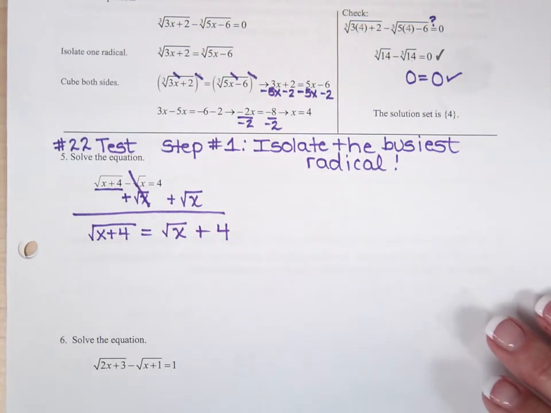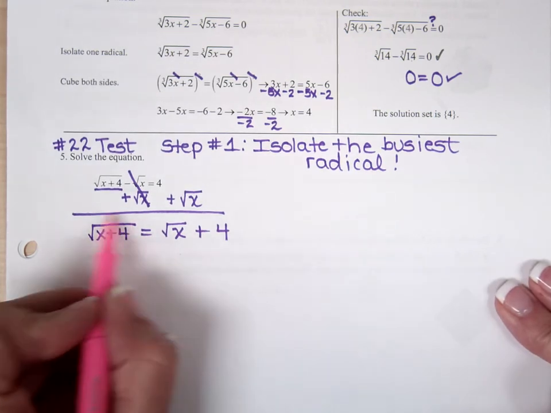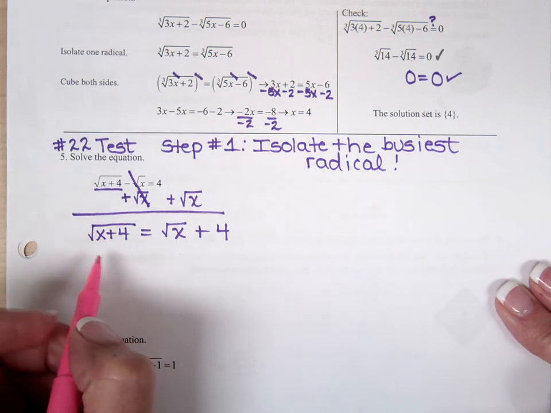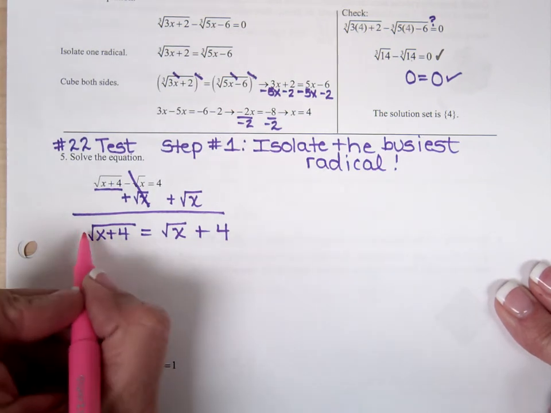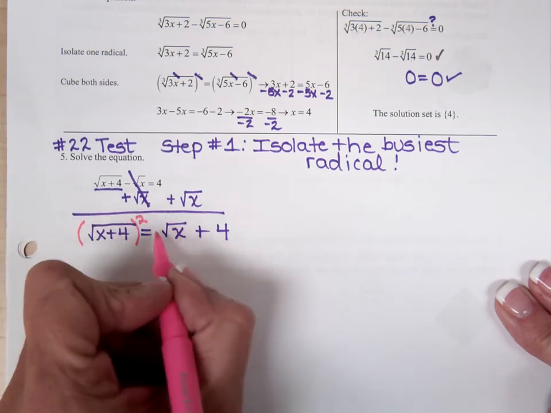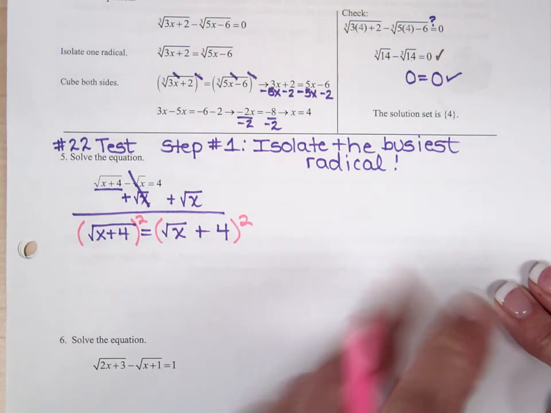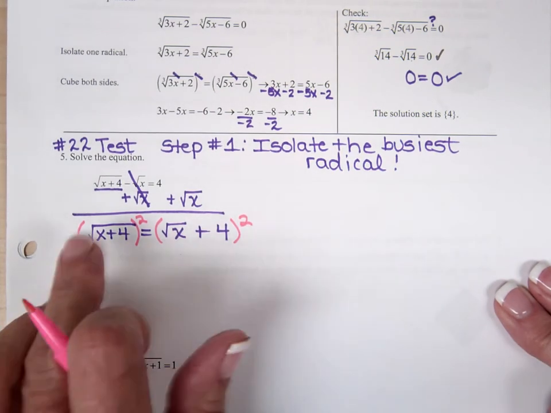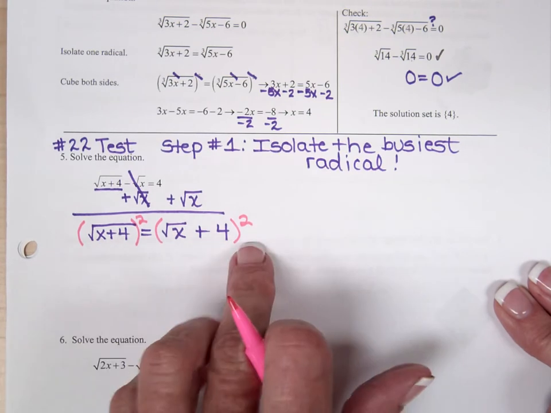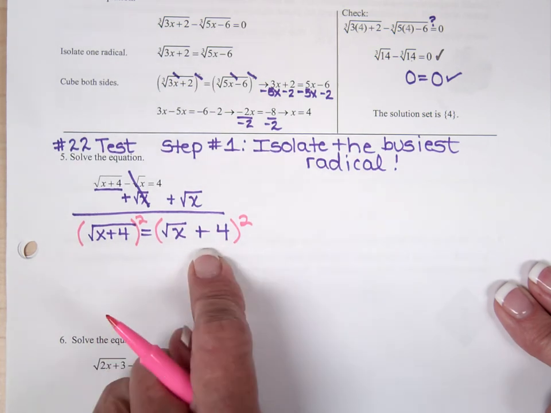So this is where students tend to miss this problem, so be very careful with this next step. I have my most complicated or busiest radical alone, so now I need to undo it. So to undo it, I have to square both sides. Like I said, square both sides, not square every problem or every term, square both sides. So hopefully you recognize this as a FOIL problem like we did on page 10.